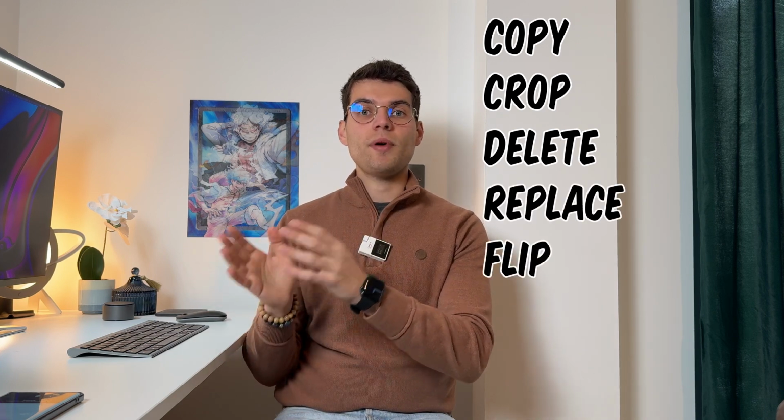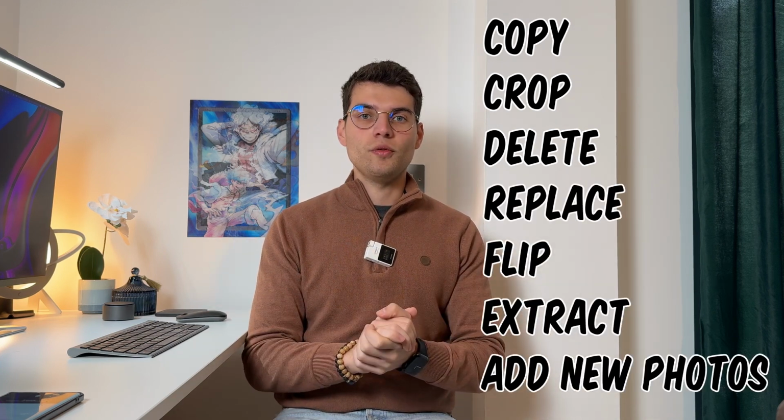Now let's move on how you can edit and add images. UPDF allows you to copy, crop, delete, replace, flip, and extract, and add new photos. Let's get into it step by step.